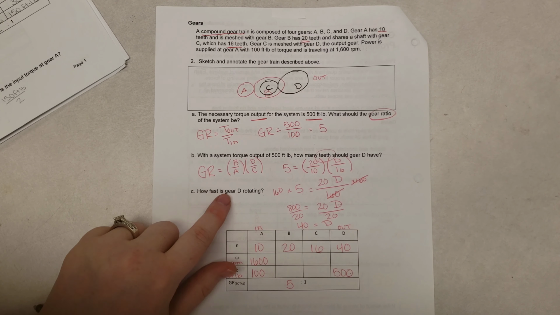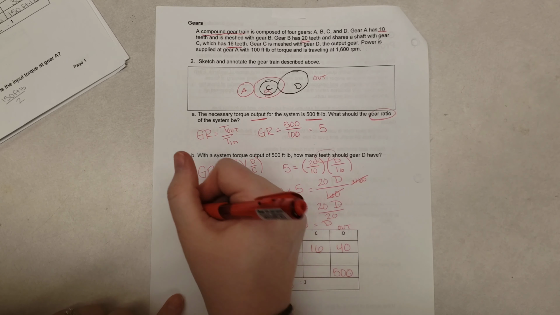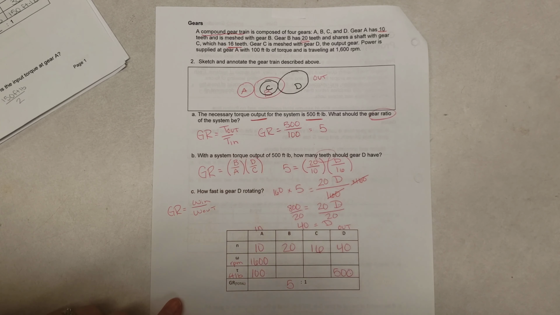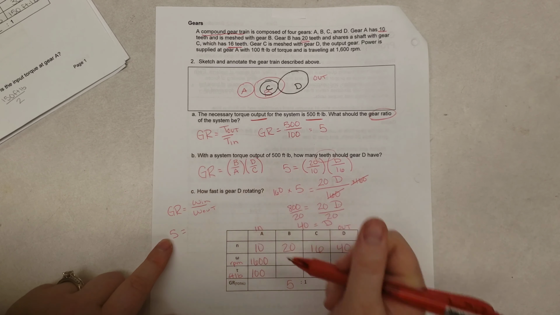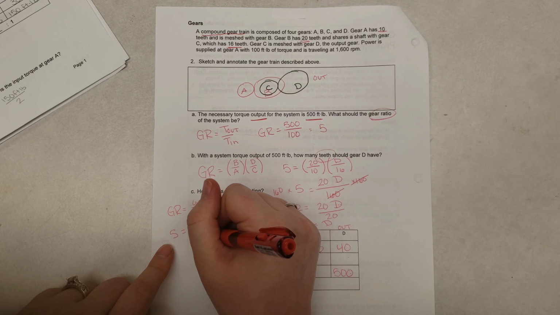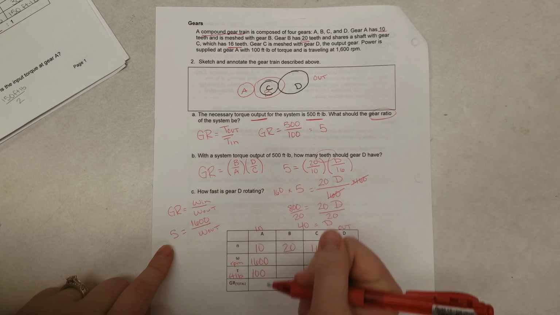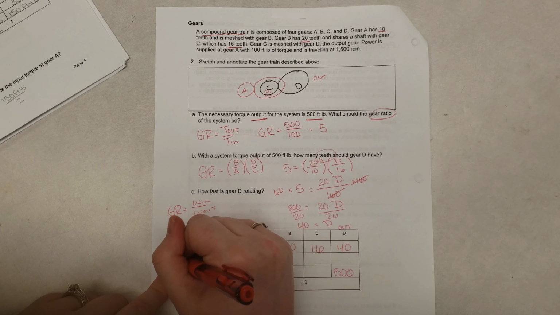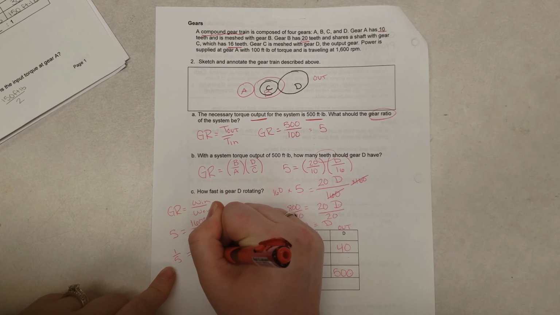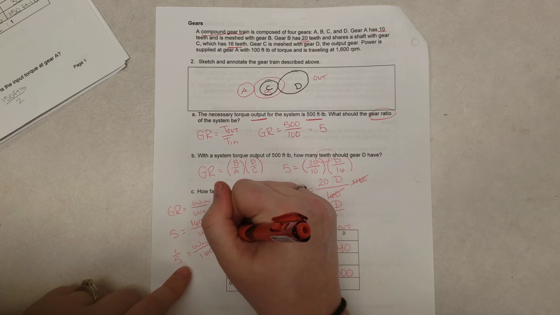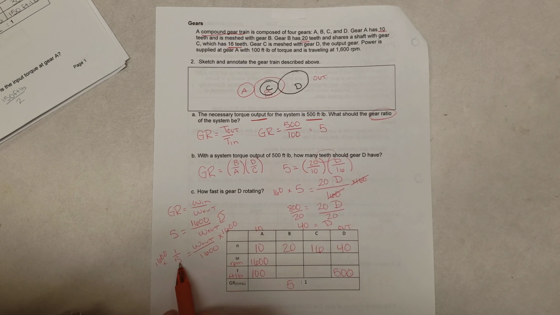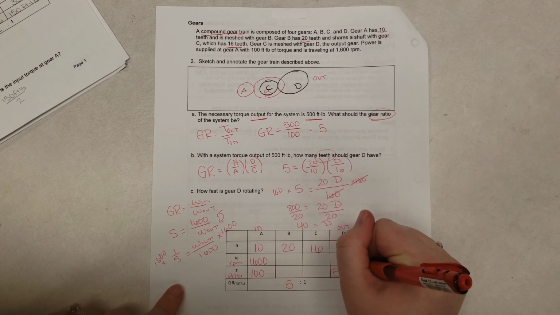And lastly, part C is asking me to find how fast D is rotating. My gear ratio formula for speed is in over out. Plug in what I know. I know gear ratio is 5. I know my speed in is 1,600, and I don't know my speed out. I can't have my variable on the bottom, so I have to flip it. To get speed out by itself, I multiply both sides by 1,600. So 1,600 times 1/5 equals 320 rotations per minute.